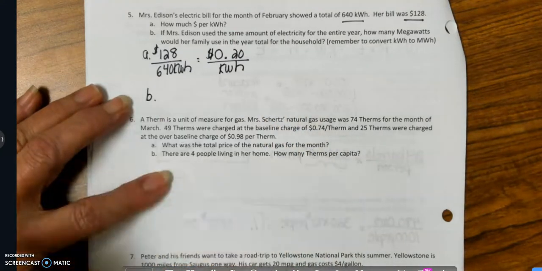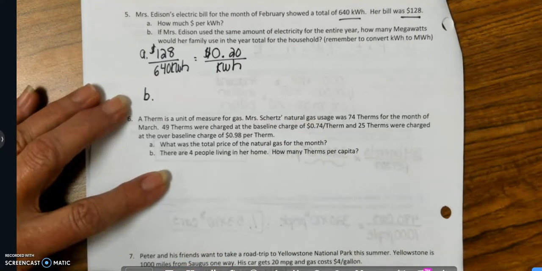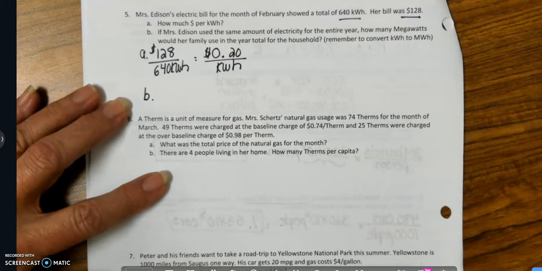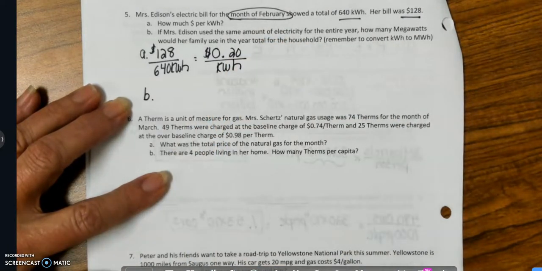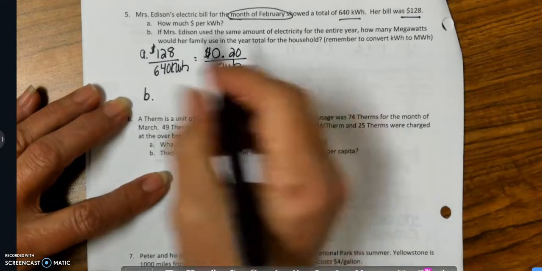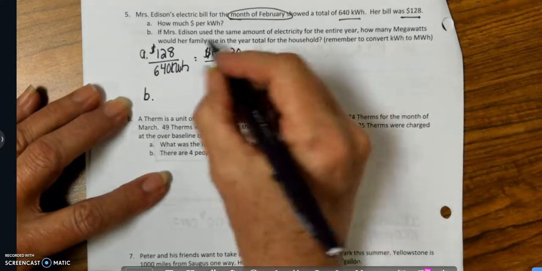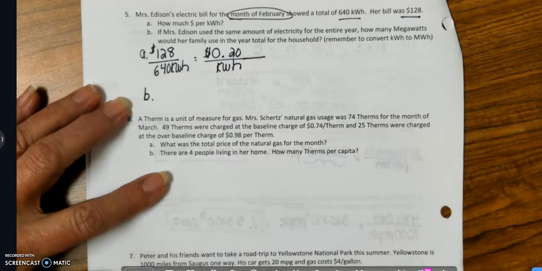Okay, now B. If Mrs. Edison used the same amount of electricity for the entire year, because we know that this was in the month of February, that's 1 month of energy, so you could say this is 0.20 kilowatt hour per month. How many megawatts would her family use?